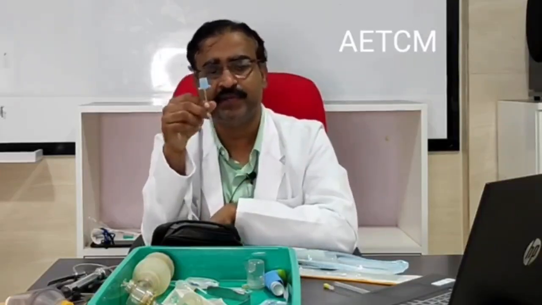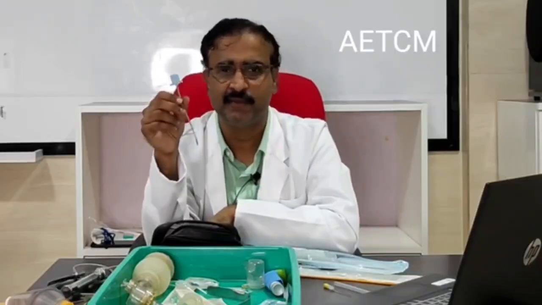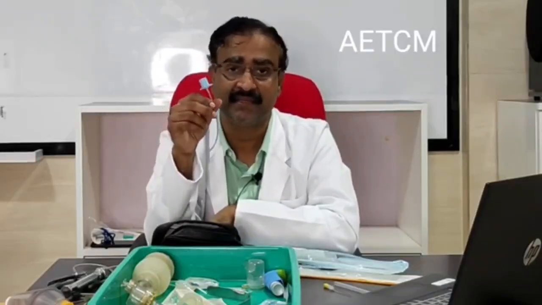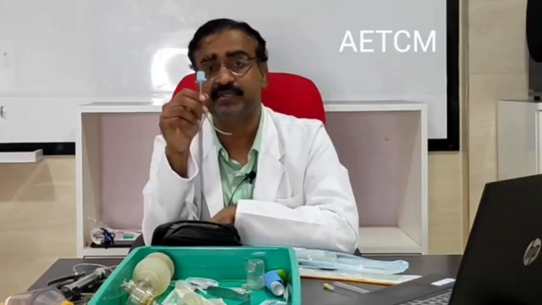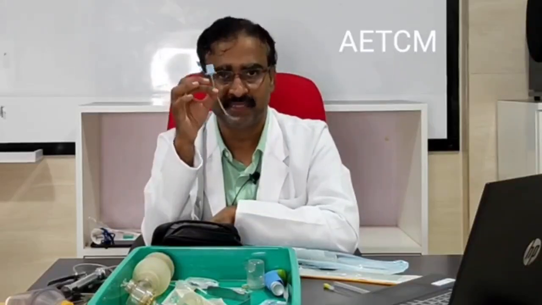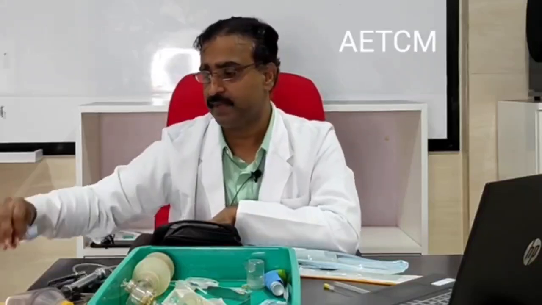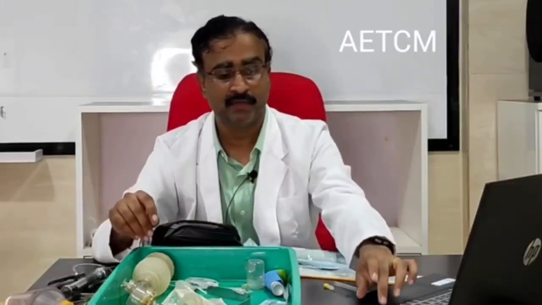So once you have intubated, you must get a chest X-ray done. It may take a little while, but it is worthwhile. So this is how you need to identify the tube, this is how you must insert, and this is how you should identify whether the placement of the tube was good or not.